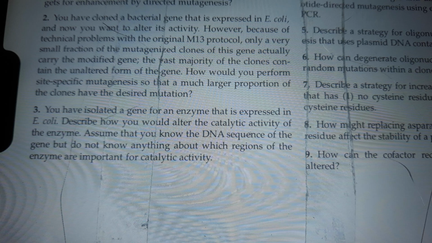3. You have isolated a gene for an enzyme that is expressed in E. coli. Describe how you would alter the catalytic activity of the enzyme. Assume that you know the DNA sequence of the gene, but do not know anything about which regions of the enzyme are important for catalytic activity. 4.